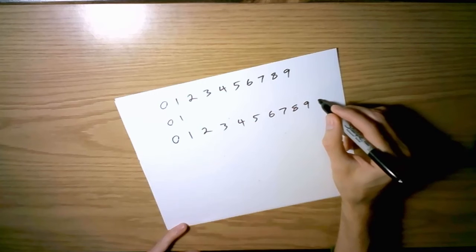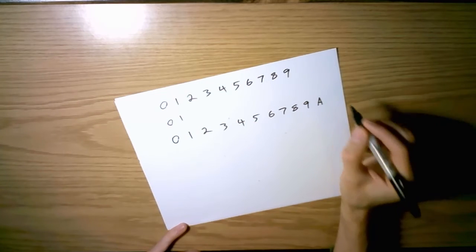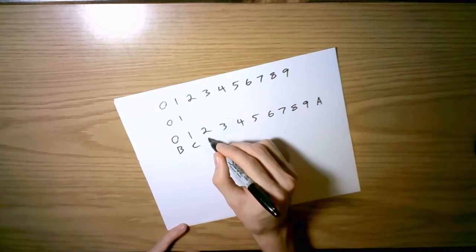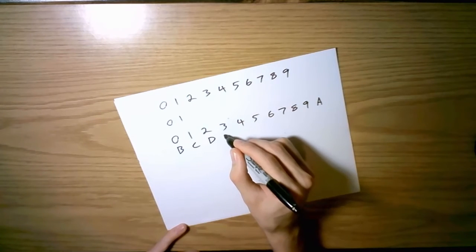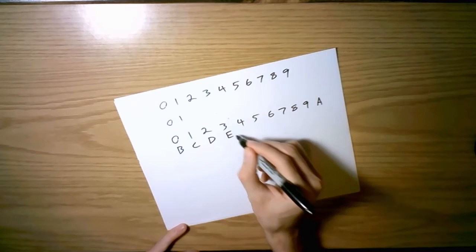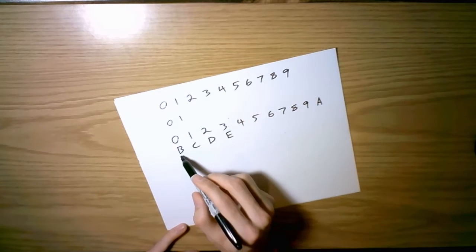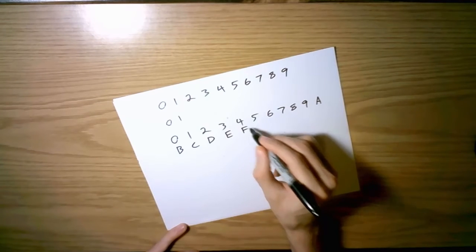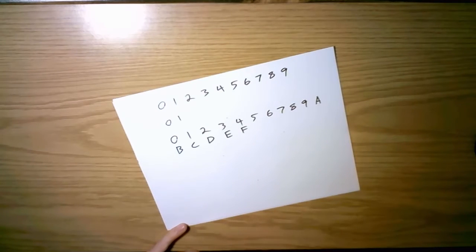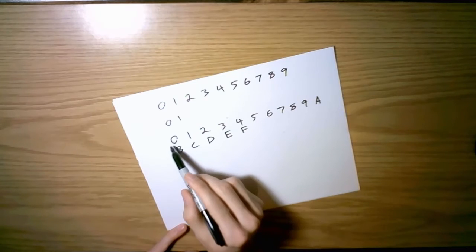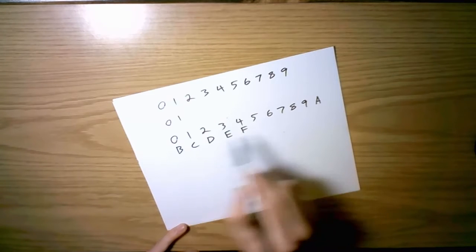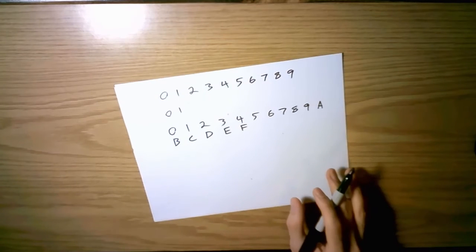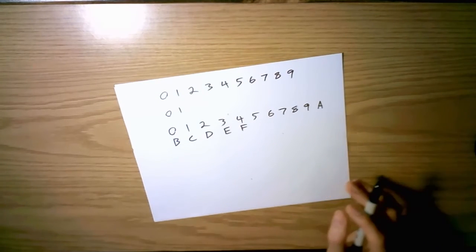So what they do instead of 10 is they just do A, and then they do B, C, D, E. So this would be 10, 11, 12, 13, 14, 15. And if you account for the 0, that's 16 numbers, so that's base 16. And that's basically all I'm going to show you for number bases, so that's it.